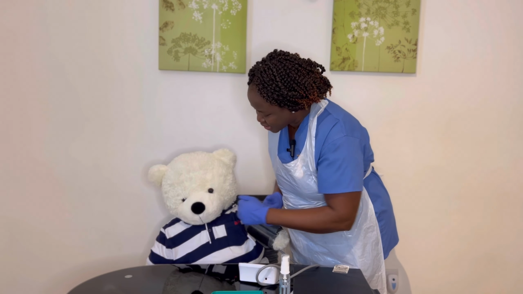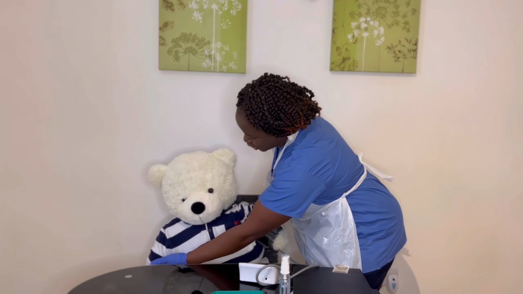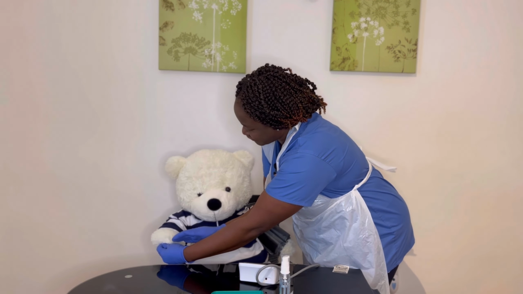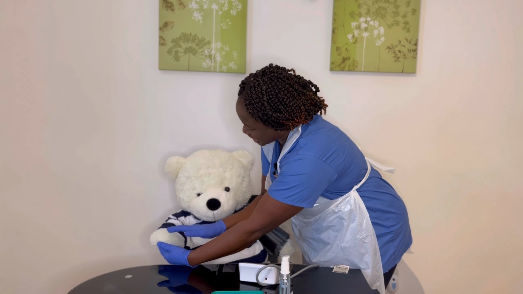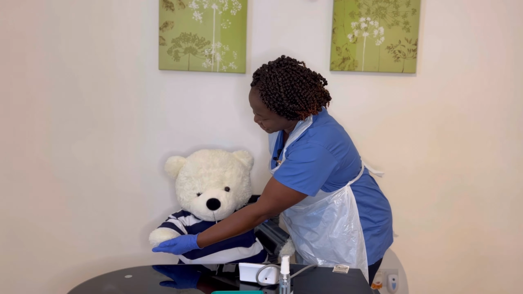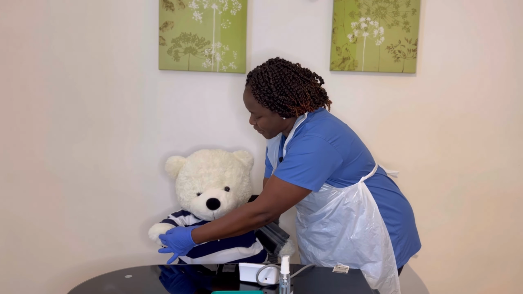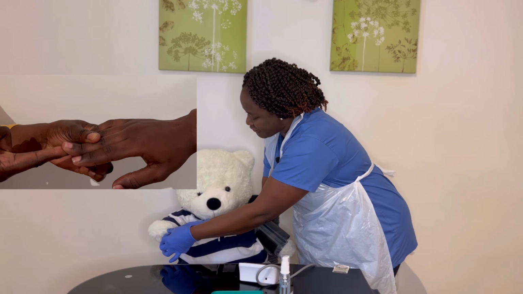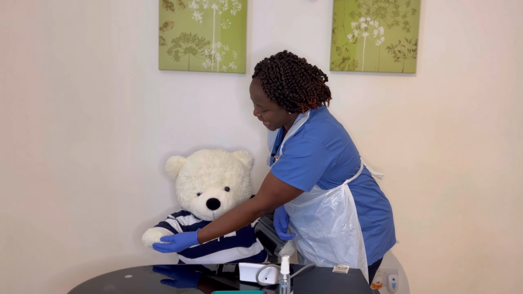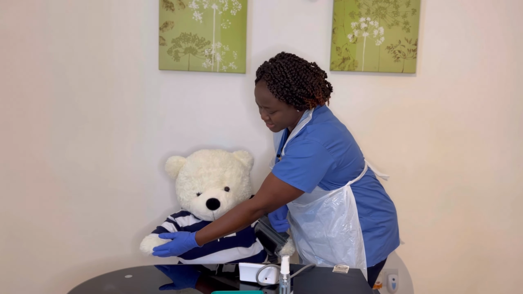Can I make use of your other hand, your fingers, please? Okay. Thank you. And I'm looking at your fingernails. I can see it's not cold, it's not clammy. You've got no artificial nails, no nail polish. Okay, I depress your finger for 5 seconds. 1, 2, 3, 4, 5. I'm releasing that. I can see your capillary refill is less than 2 seconds.